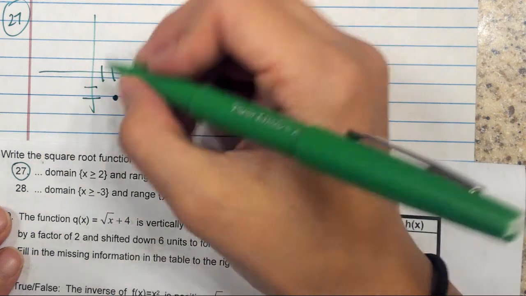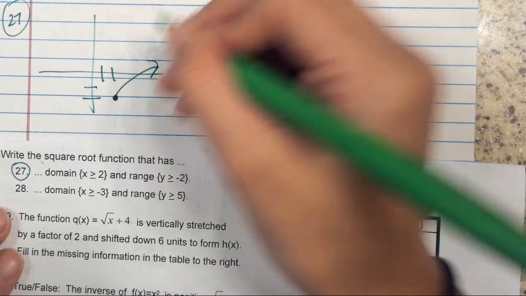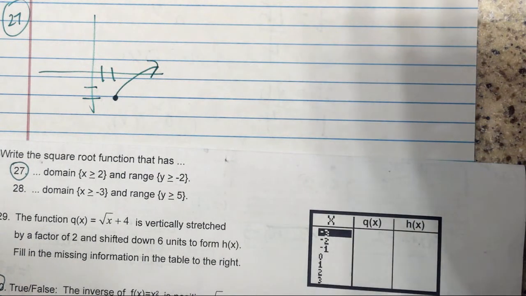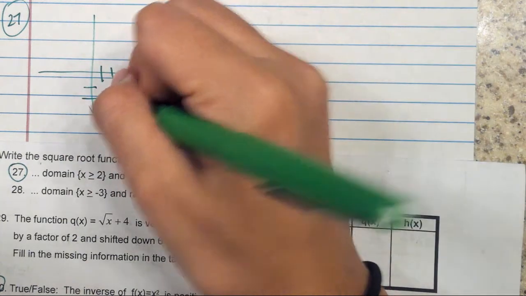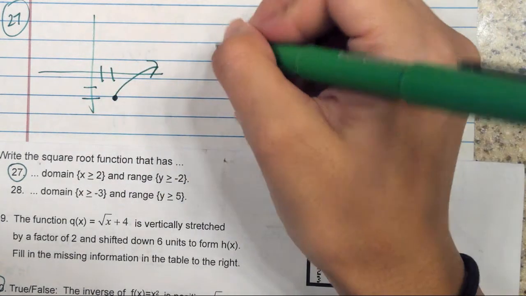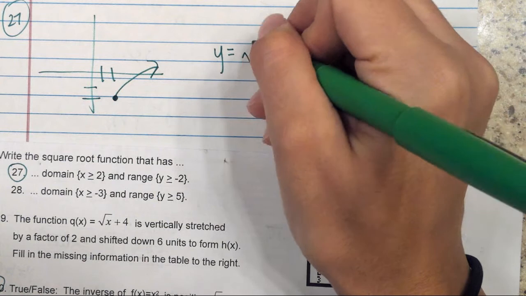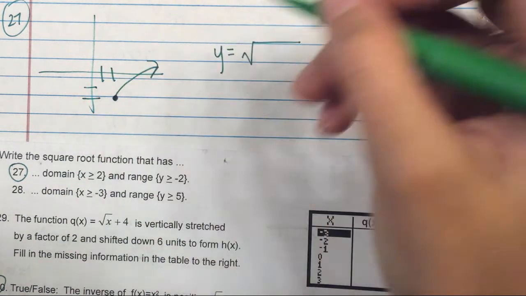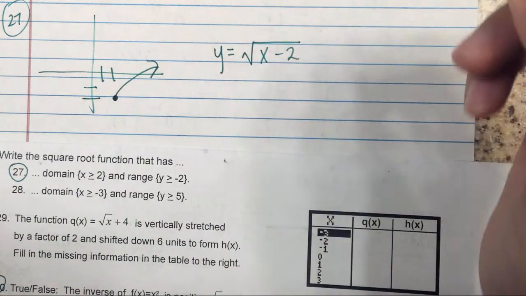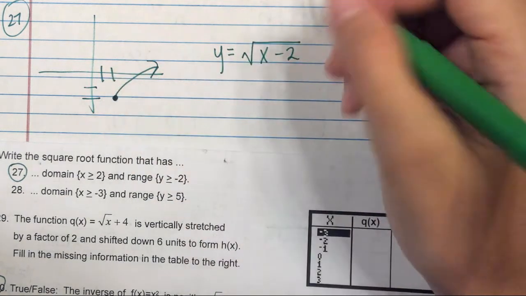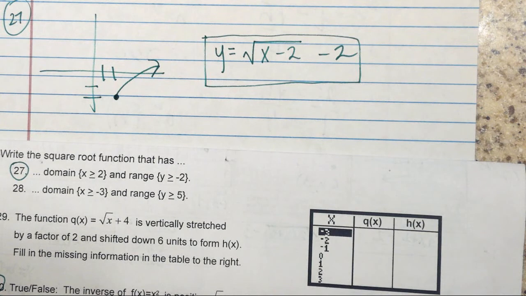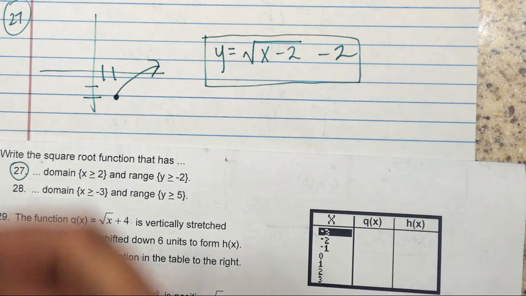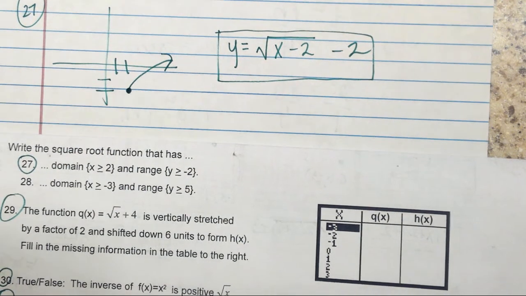And they're both greater than, right? So it's going to look kind of like this. So your x is greater than 2, and then your y is greater than -2. And it's closed. So they want us to write the equation. So y equals the square root. Now in the x direction we went 2, so it's going to be x minus 2. And then it went down 2, so it's going to be -2 on the outside. That's your final answer.